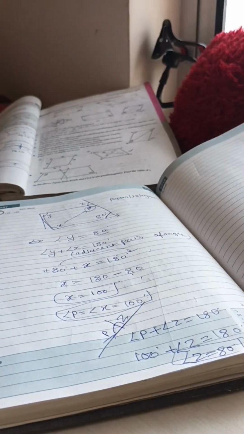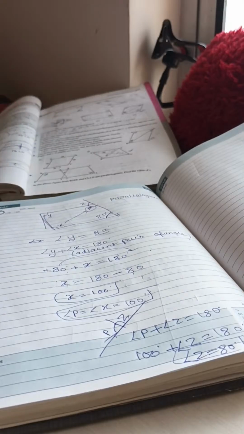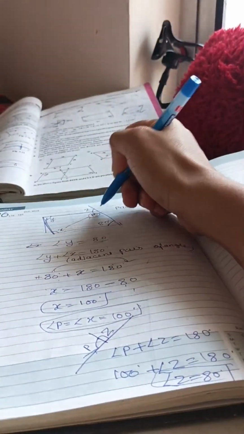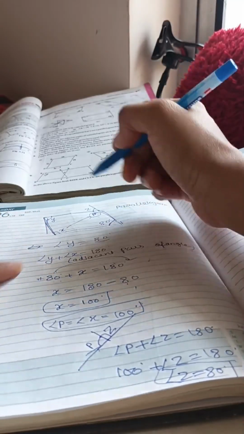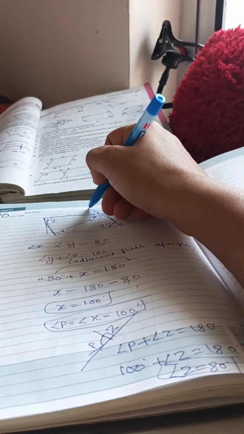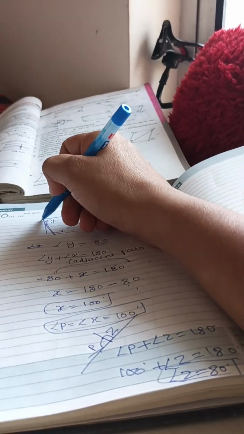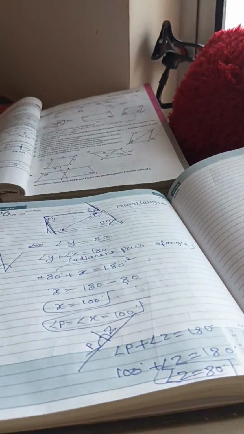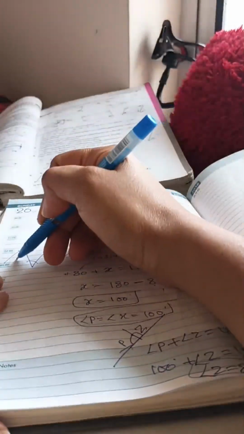There is one more way we can find angle Z without doing so much calculation. You know, here is a parallelogram, so these two lines are parallel. Here we make a Z. What is it? It's an alternate interior angle. When two lines are parallel, these two angles are equal.